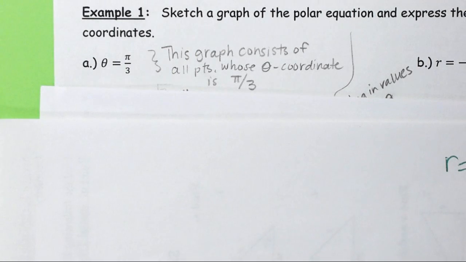All right, so if you look at your graph of where pi over 3 is, let's get this.